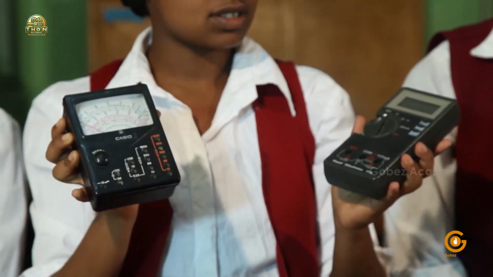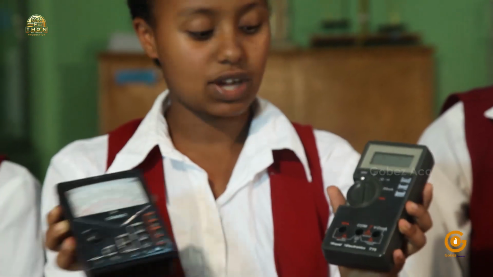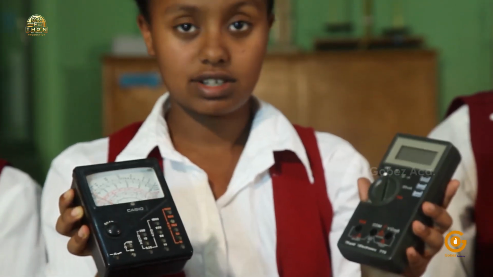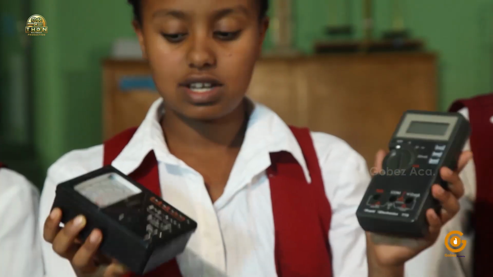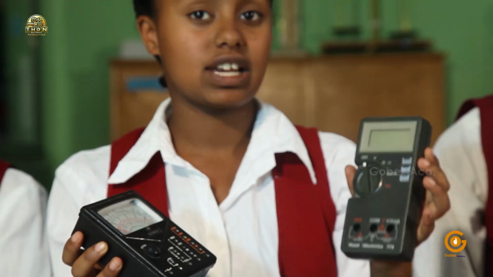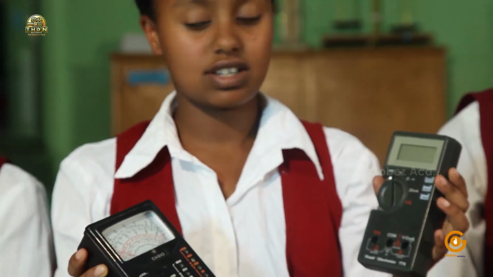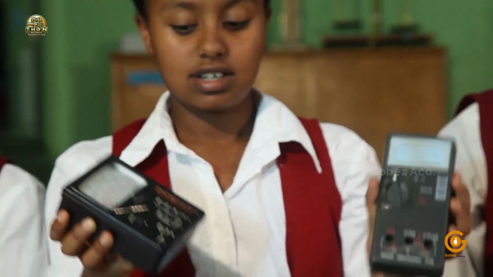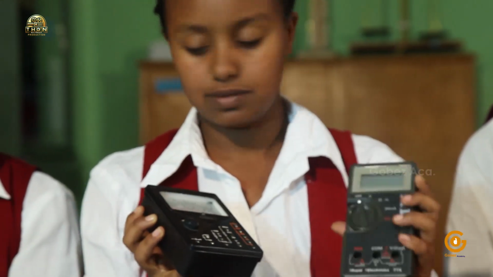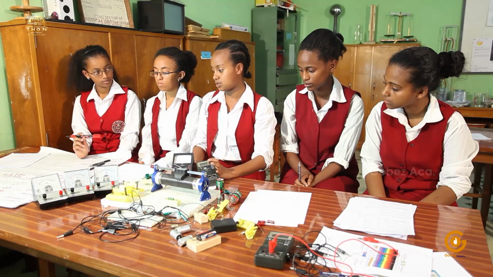And a multimeter measures different kinds of elements, including the voltage, the resistance, and the current, and they also measure electricity of alternating current and direct current. So both of these are multimeters, and they have 2 terminals. So a multimeter has 2 terminals.